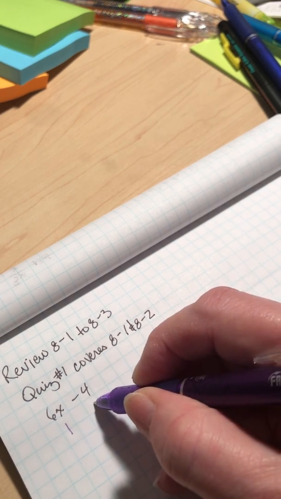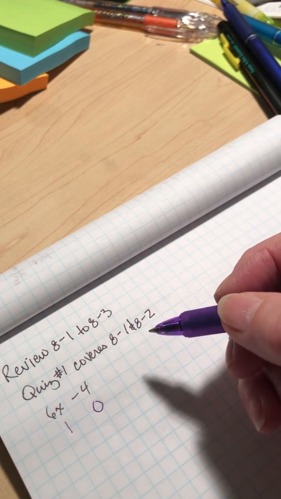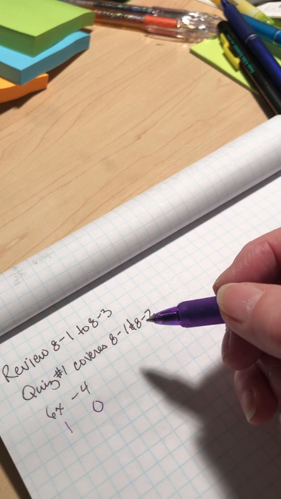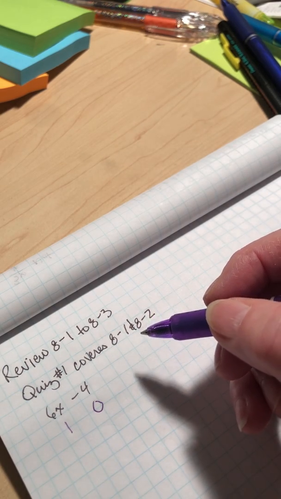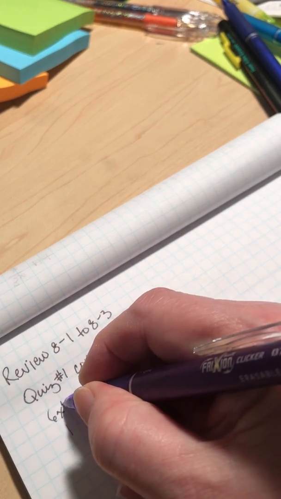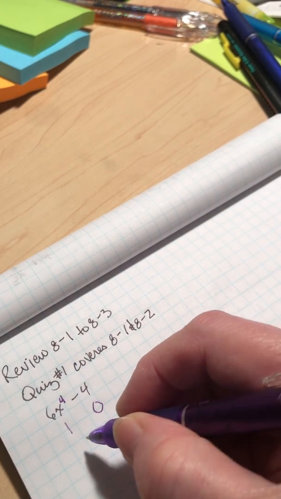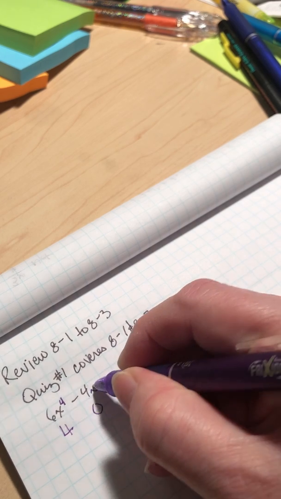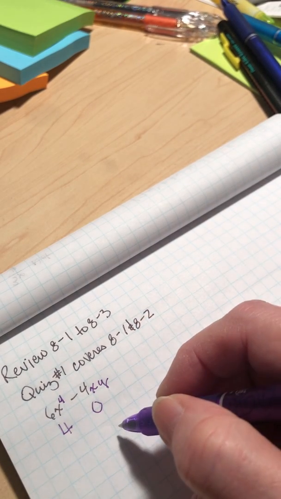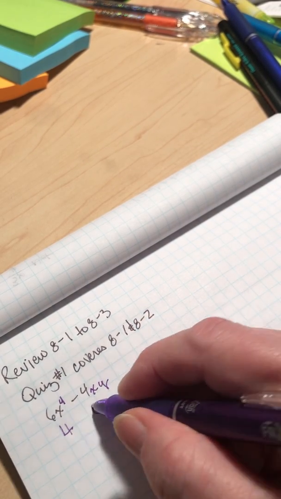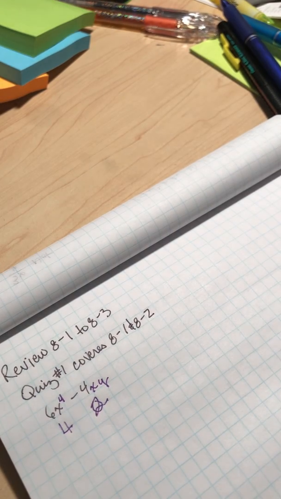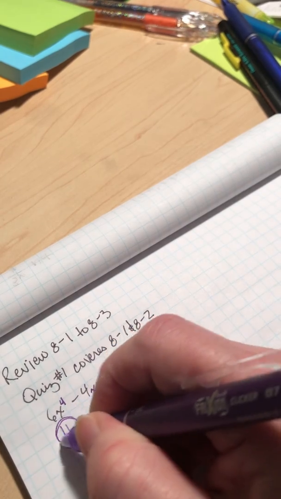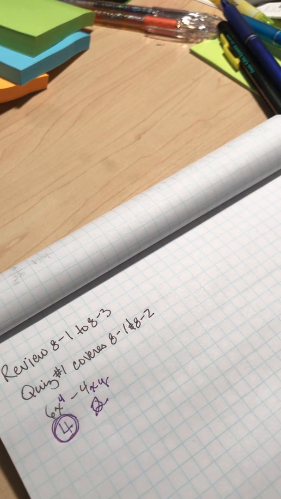The second term has a degree of 0 because it has no variables. If I were to change this to a 6x to the 4th power, that would be a 4th degree. If this had an x and a y added on, well, 1 plus 1 is 2, and that would be a 2nd degree. Now, the degree of my polynomial is just the biggest one. I do not add those together.